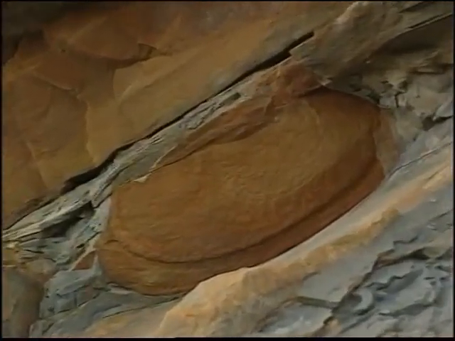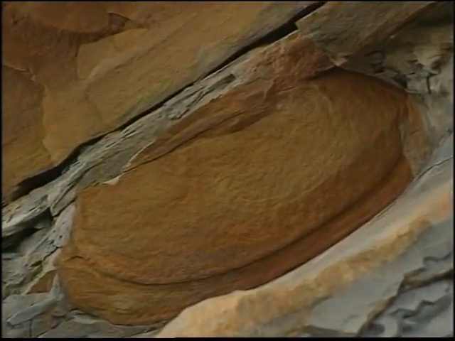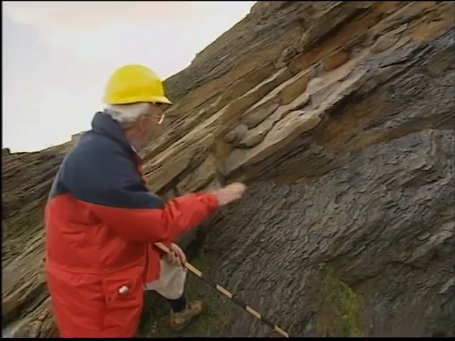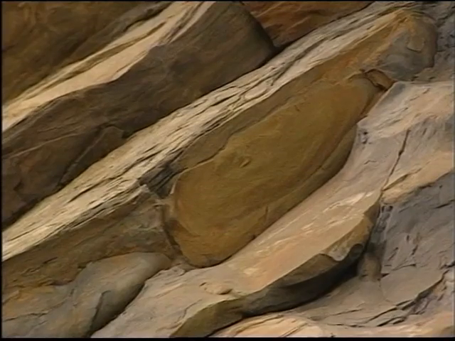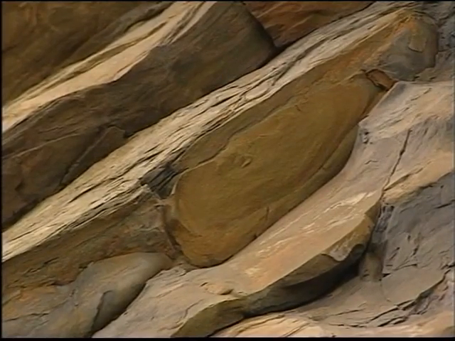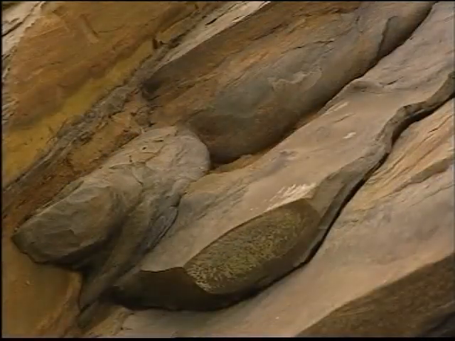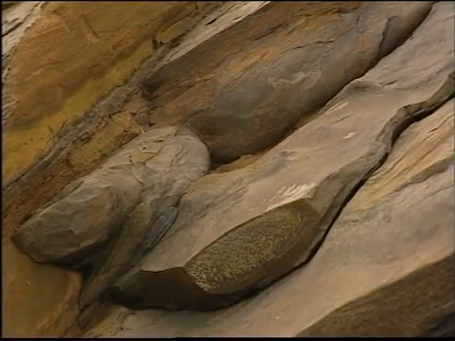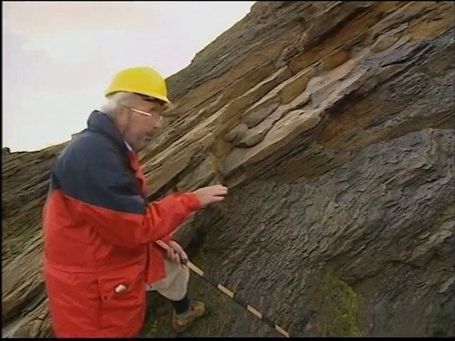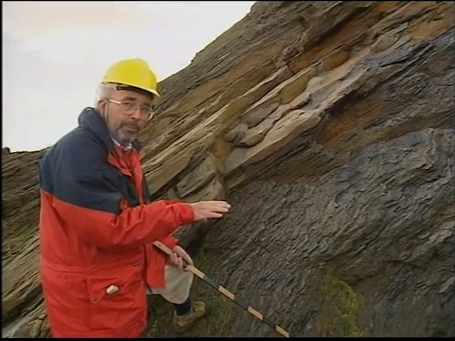Where the truncation occurs, there must have been very rapid erosion. So what are these features? Well, they're called, not surprisingly, ball and pillow structures. And what must have happened is that these sands were deposited very rapidly on top of the shales. And both the shales and the sands would contain a lot of water.